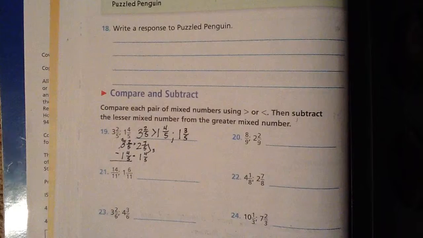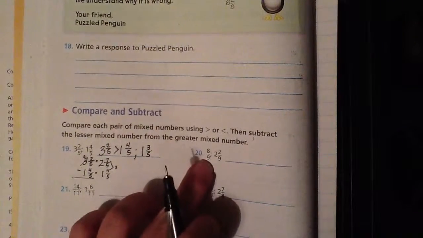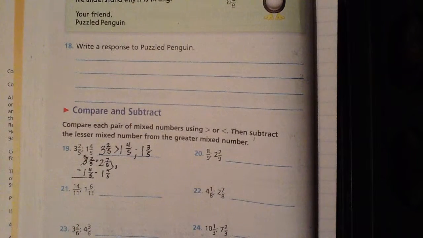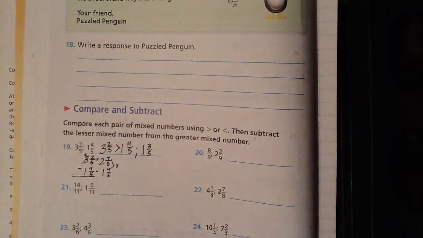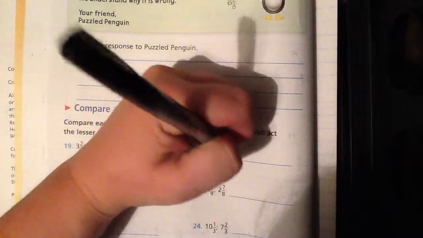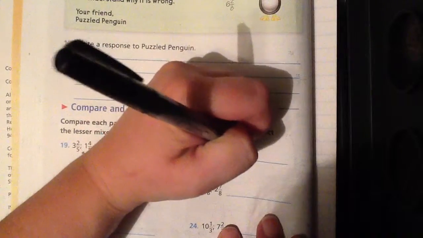Let's do one more together. Go to question 20. We have 8/9 and 2 2/9. I'm trying to figure out which one's bigger. If I leave this problem just the way it's written, I'm going to have 8/9 and 2 2/9.